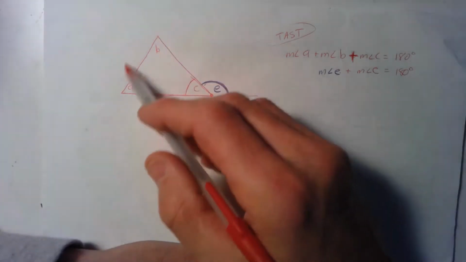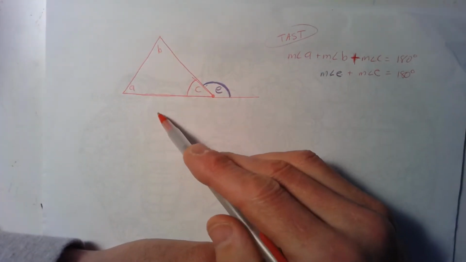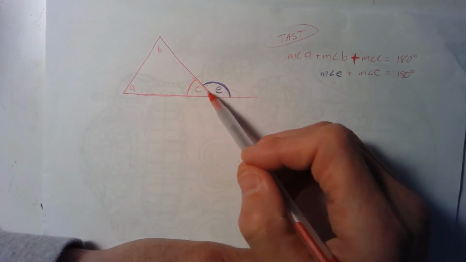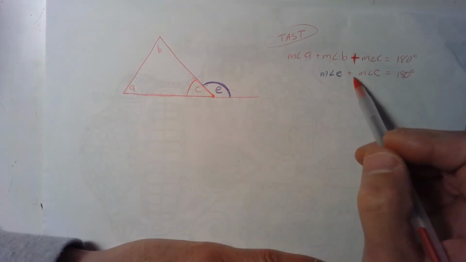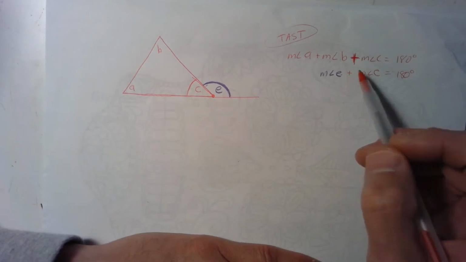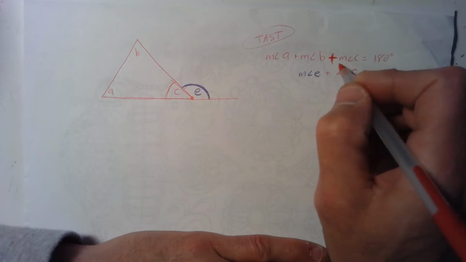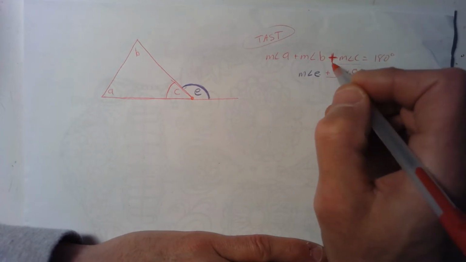Okay, cool. So let's go back to our diagram from before, and we can see this. Now we know A plus B plus C equals 180. We also know that C plus E equals 180. If we look at these two equations, maybe you can see that the measure of angle C is in both of them.